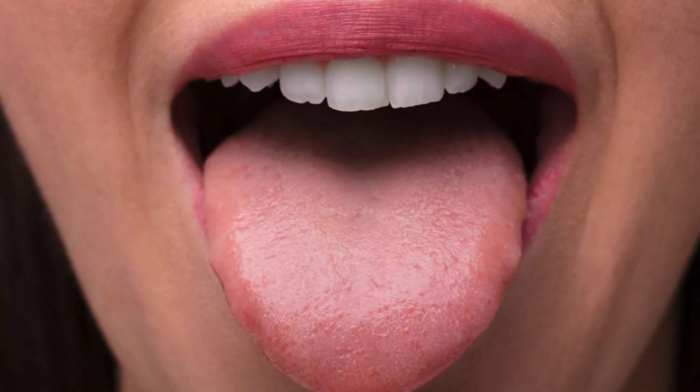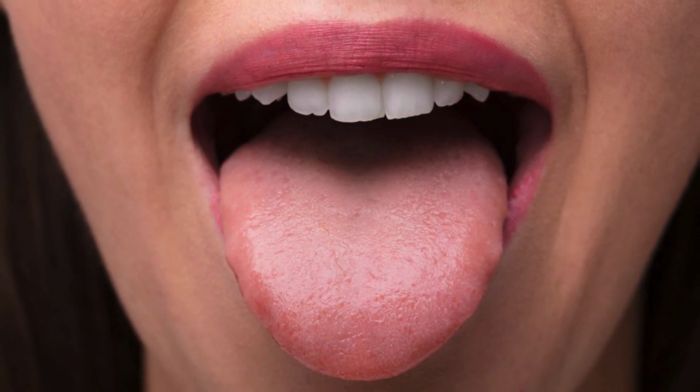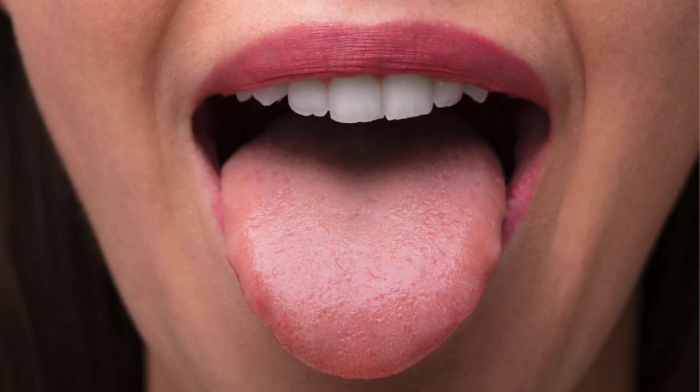The tongue is a muscular organ located in the mouth that plays a crucial role in various functions, including speech, taste, and swallowing. It is made up of many muscles, nerves, and taste buds which contribute to its unique sensory and motor abilities. In this video, we will explore the anatomy, functions, and interesting facts about the tongue in detail.